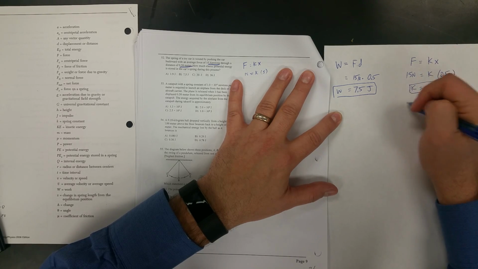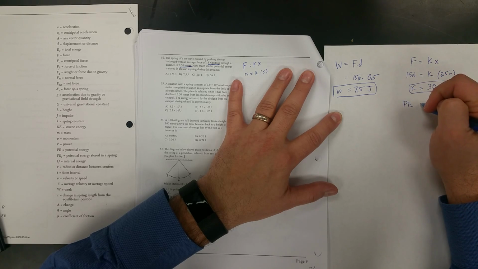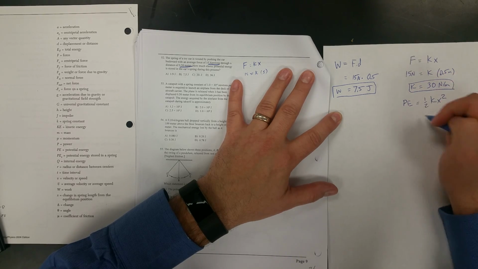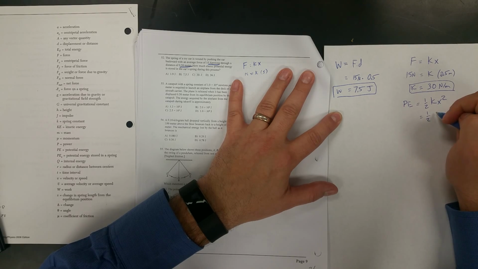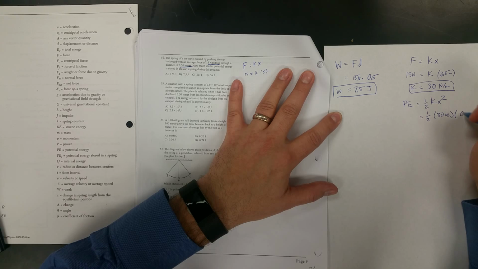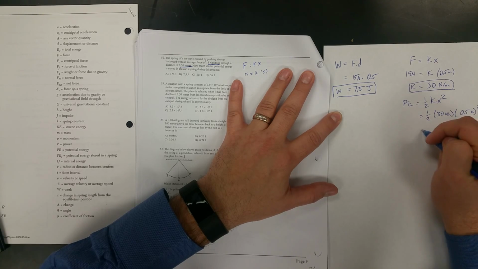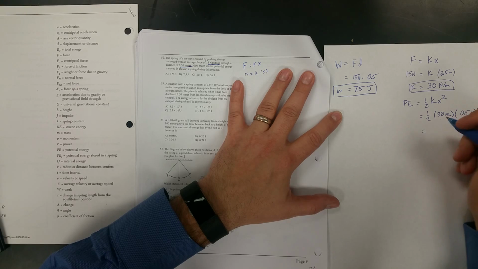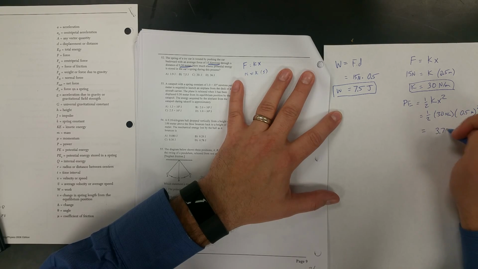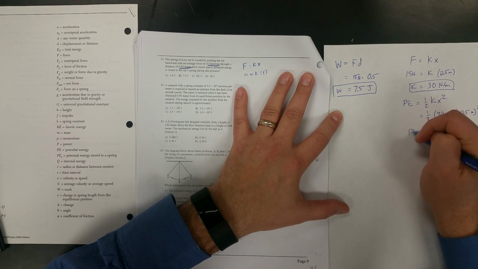And using that 30 newtons per meter, you might say potential energy is equal to 1/2 kx squared, which is equal to 1/2 times 30 newtons per meter times 0.5 meters squared. And if you do the math, you get 30 divided by 8, which is 3.75 joules.